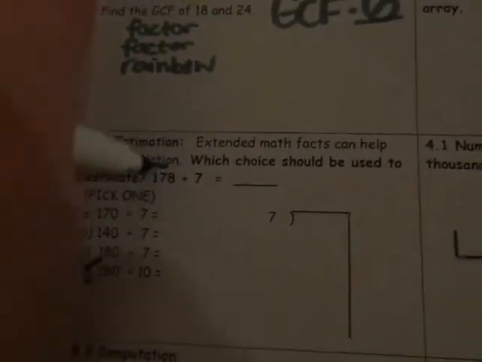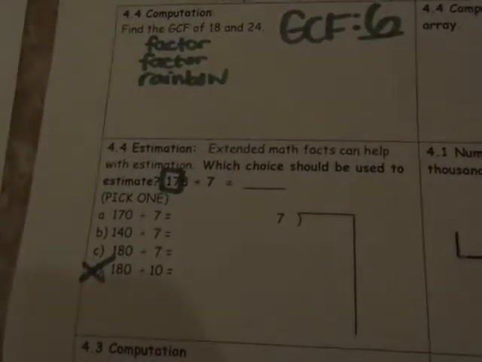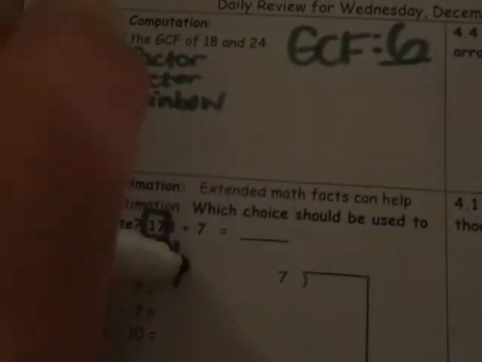So we look at the front half of our number and think, okay, what times 7 is close to 17 without going over? So if you have your multiplication chart, you can use that. If not, you can skip count. 7, 14, 21. 14 is going to be closest to 17 without going over. So we change that to a 0, and B is our best answer. Well, let's go a step above it. Let's solve it. What times 7 equals 140? So 2 times 7 equals 14, but 20 times 7 equals 140. That 0 on the end tells me to add it to my placeholder.